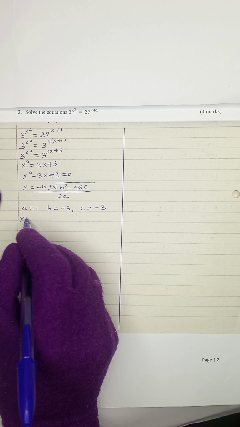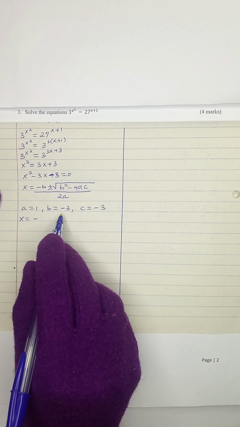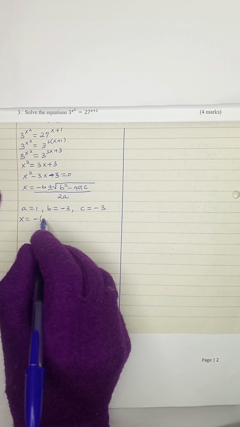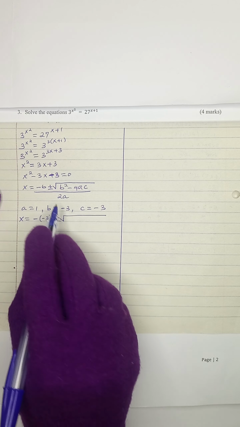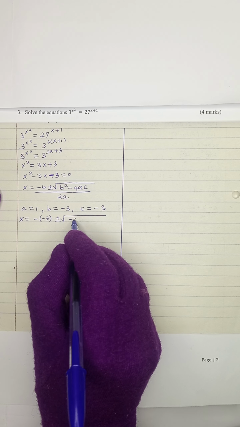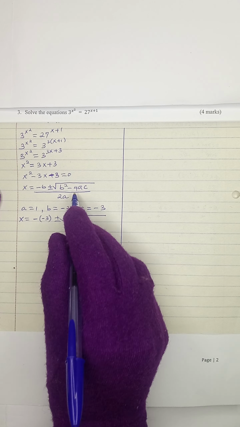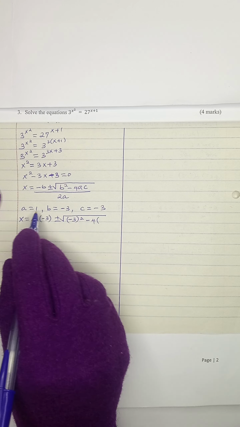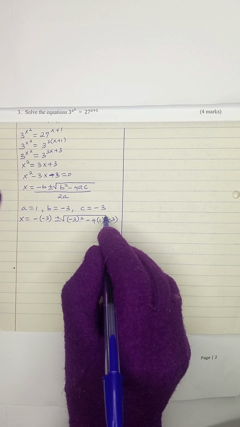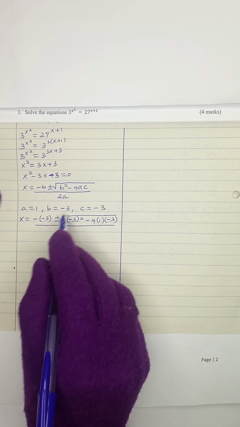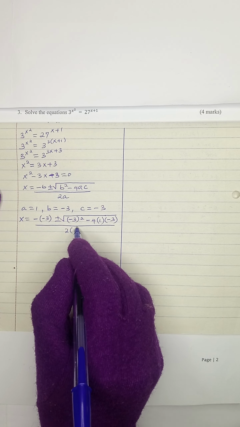Our x will therefore be negative b, but our b is negative 3, so negative of negative 3, then plus or minus the square root of b squared, that is negative 3 squared, then minus 4 times a, then times c, which is also negative 3, all over 2a, 2 into 1.